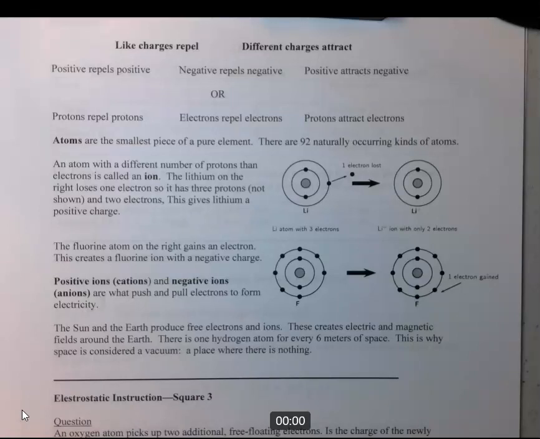The fluorine atom on the right gains an electron. This creates a fluorine ion with a negative charge. So it's neutral. Atoms are naturally born electrically neutral, but they can gain and lose electrons. So when fluorine gains an electron, it becomes negatively charged.